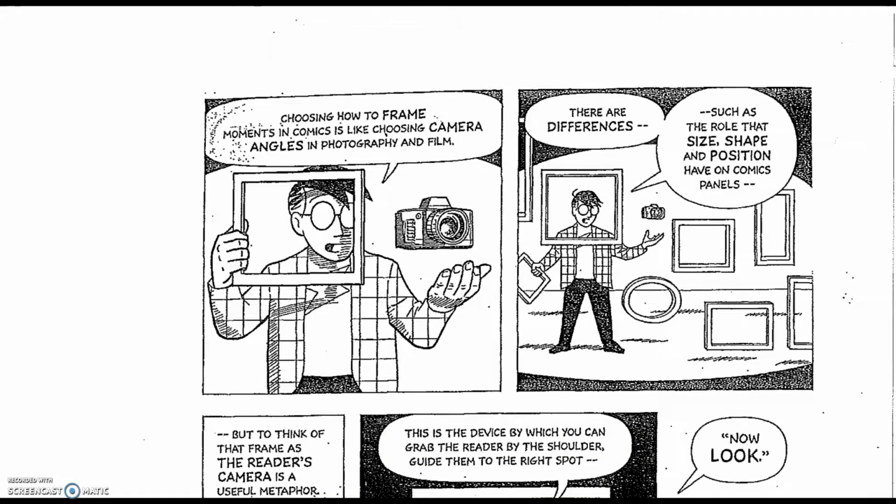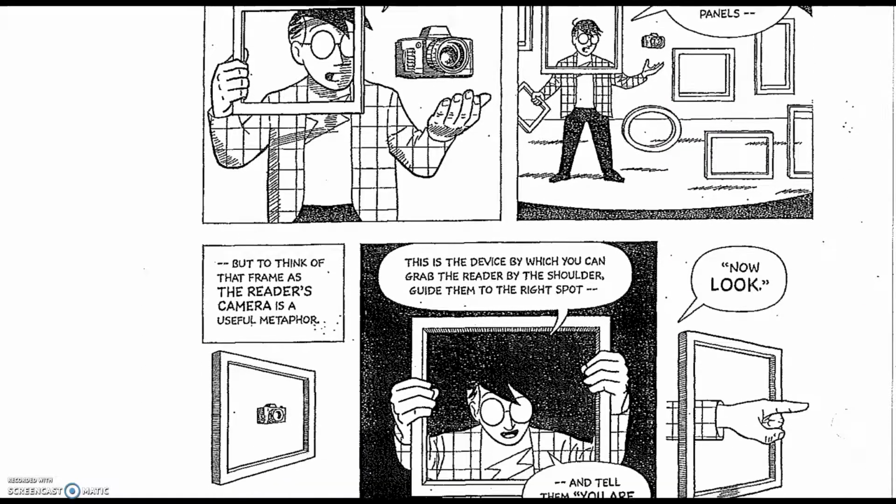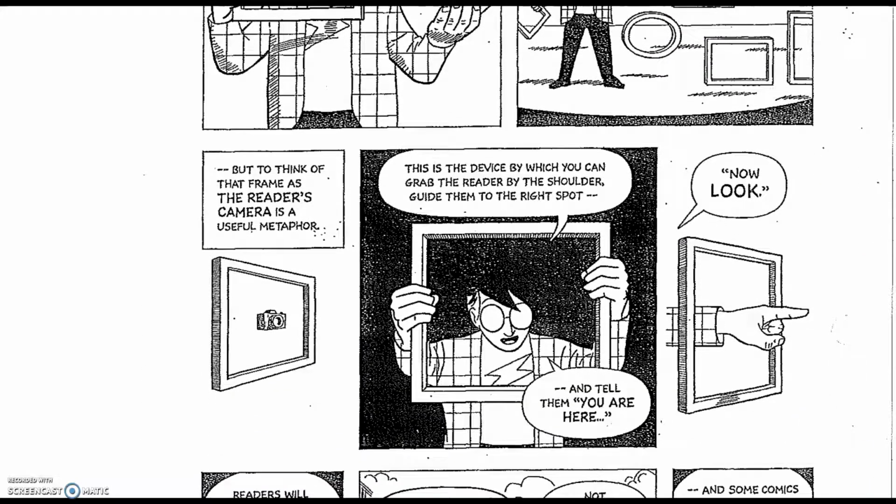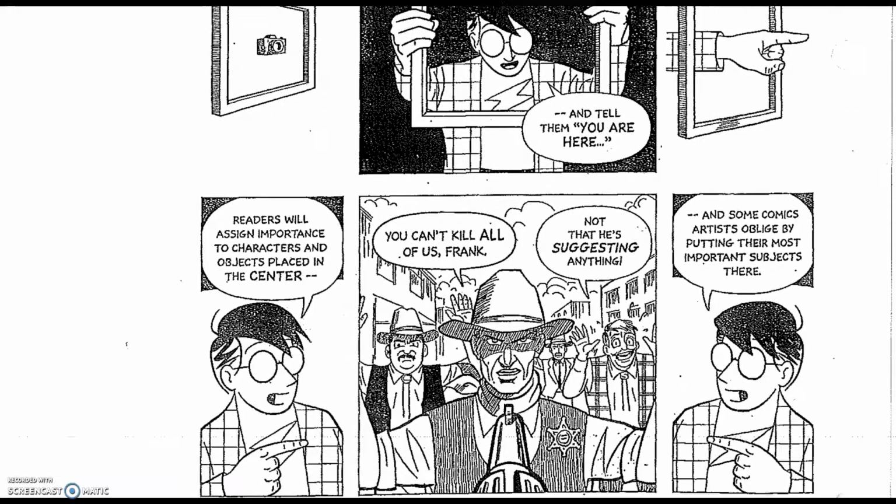Next, this one, I'm going to paraphrase again, but just look at the frames. One, you can look at the panel shape. That can often tell you a lot. You can read the panel shape. But also, what is being pictured in the panel? Look at this one.